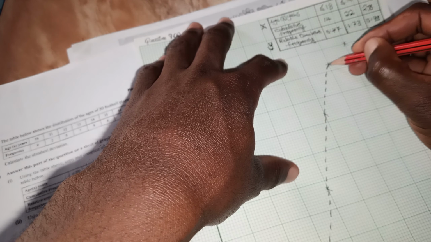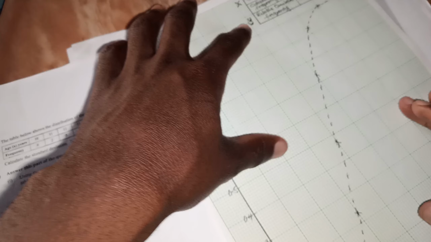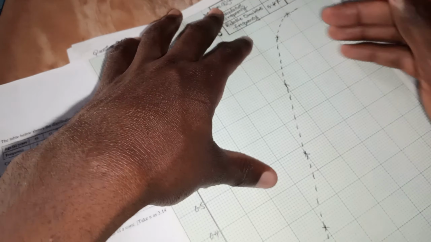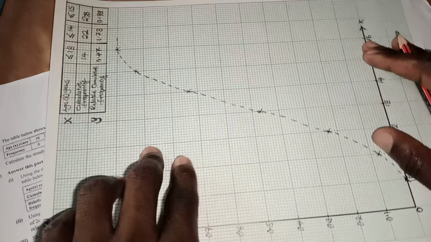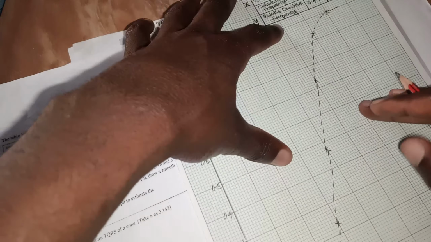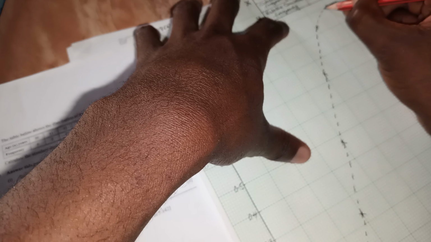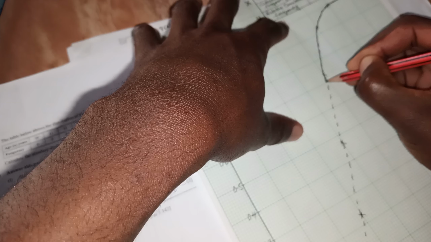After you do that and you see the curve, then we connect the dots with a solid line.